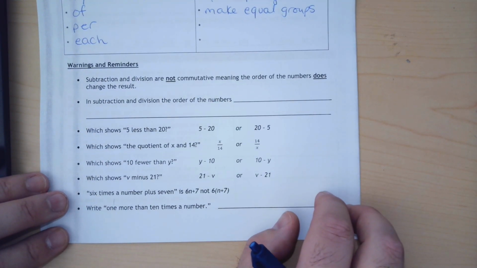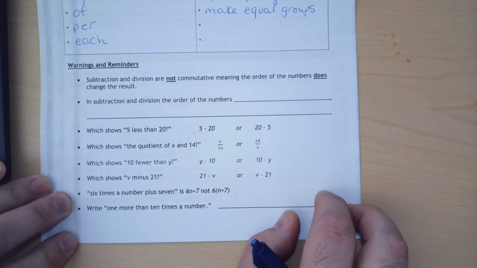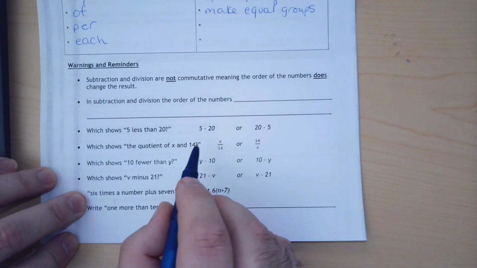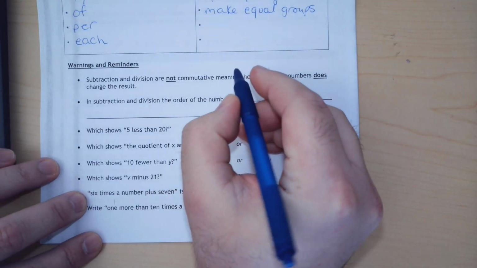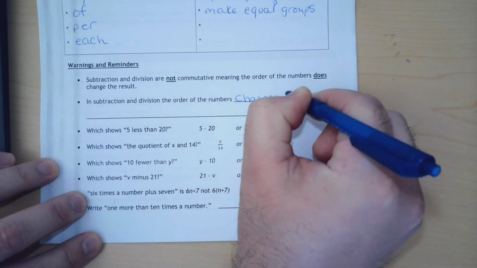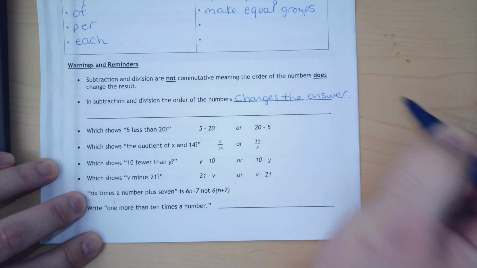So subtraction and division are not commutative, meaning that the order of the numbers does change the result. So if we put that into our own words, in subtraction and division, the order of the numbers changes the answer.